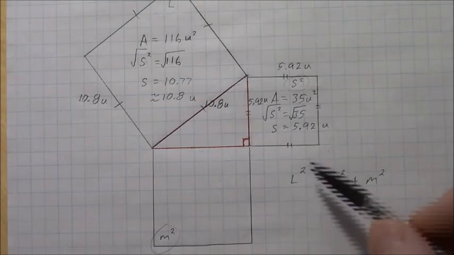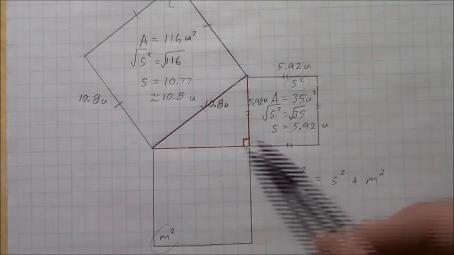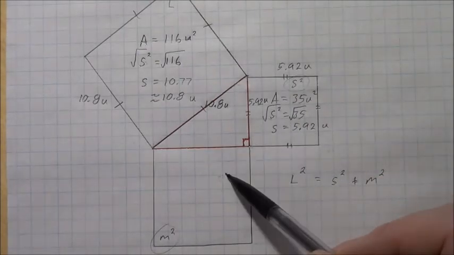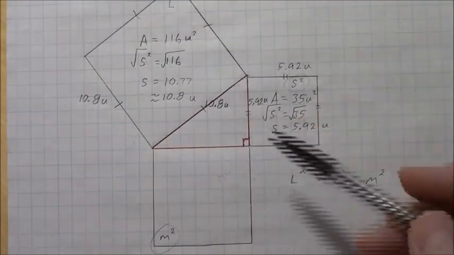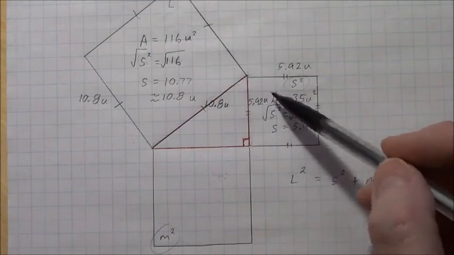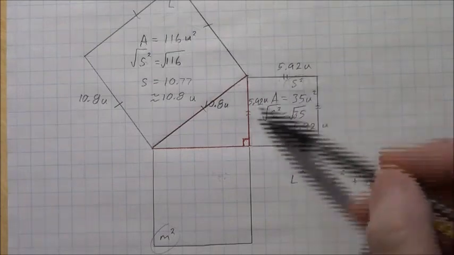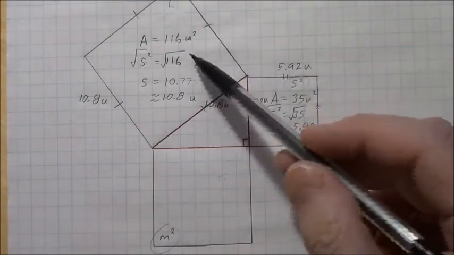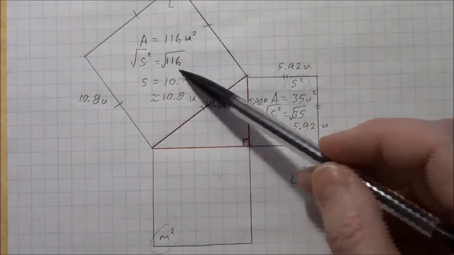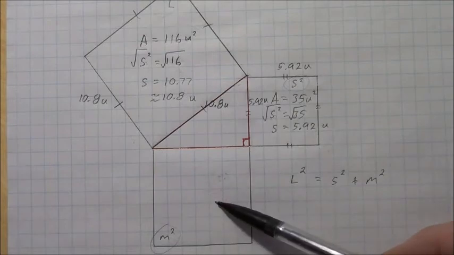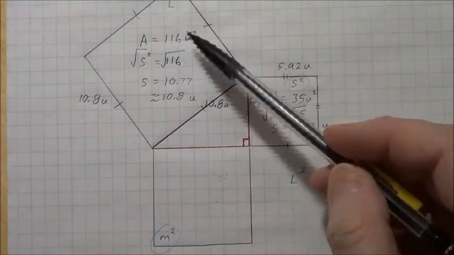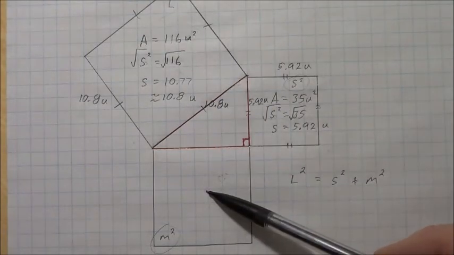So if I know that the areas of these two smaller squares add up to give me the area of the largest square, then if I know the area of the smallest square and the area of the largest square, there's no way I can add these two together to get the area of the medium square.